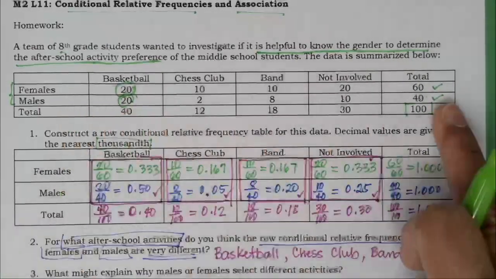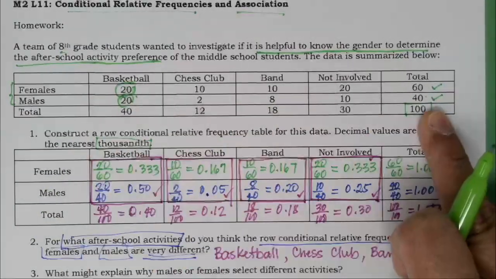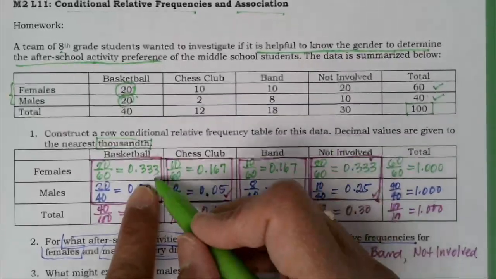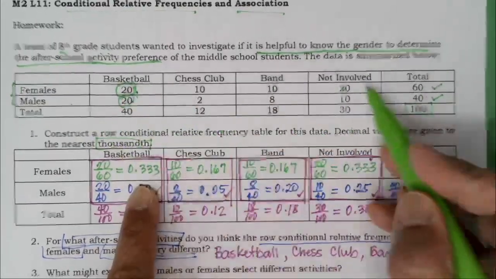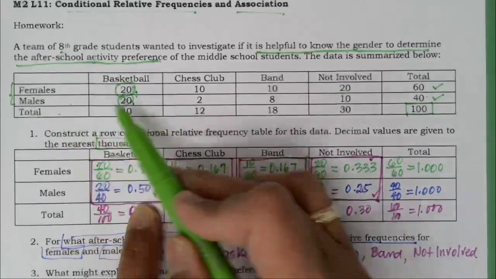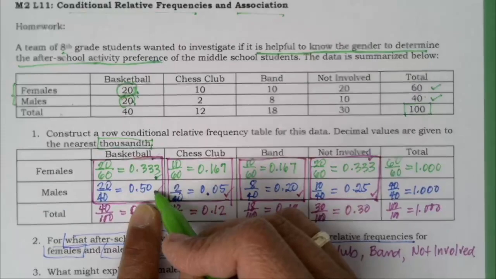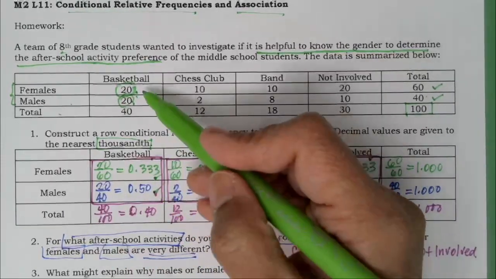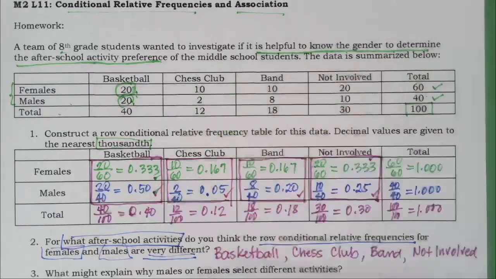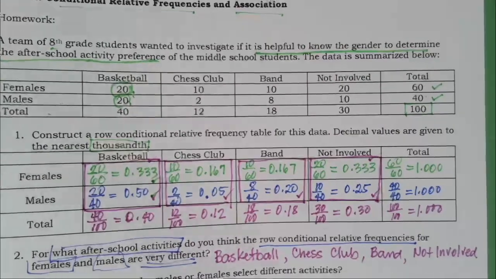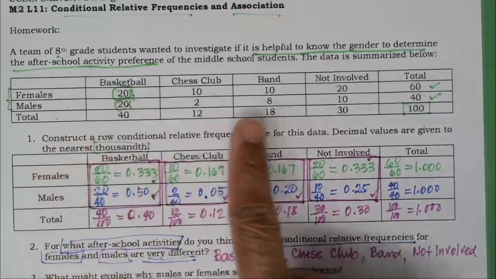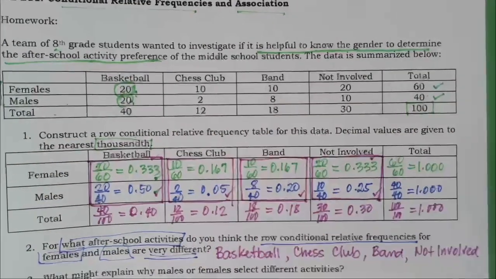Remember, there are 60 females and there are only 40 males. So if we compare 20 to 60, that is only 33%, while the 20 males is already 50%. So therefore, we can say that males and females are not equally involved in basketball. Why? Because the total number of males and females are not equal.